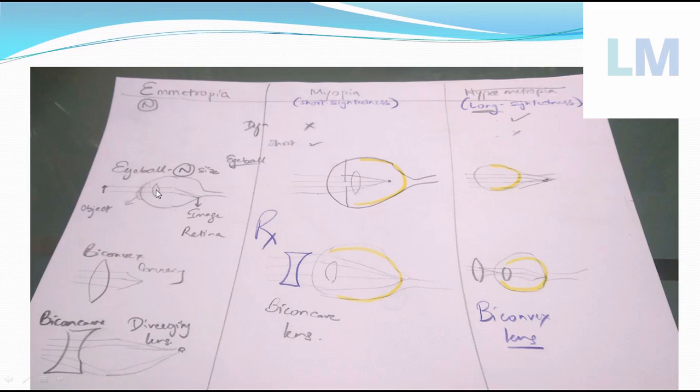So here the refractive index in emmetropia, of all the things, that is the cornea, aqueous humor, lens, vitreous humor, is normal. If any one of the refractive indices is altered... in myopia, basically the eyeball is enlarged in size. So what happens? The image falls in front of the retina. Whereas in hypermetropia, the rays of light will converge, but the image will not fall on the retina. It will fall behind the retina.